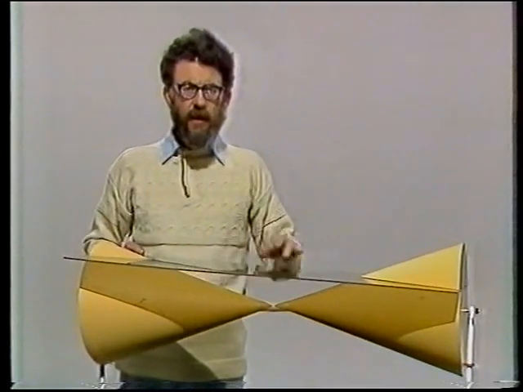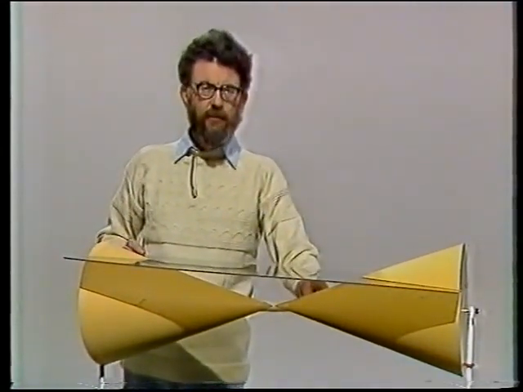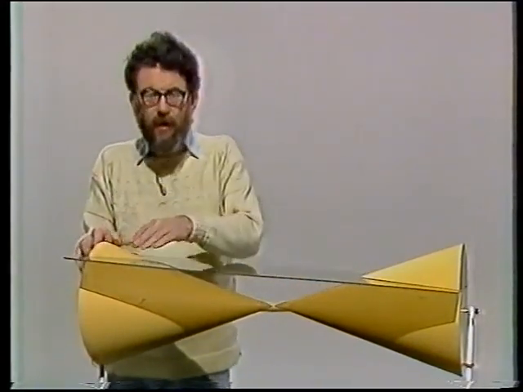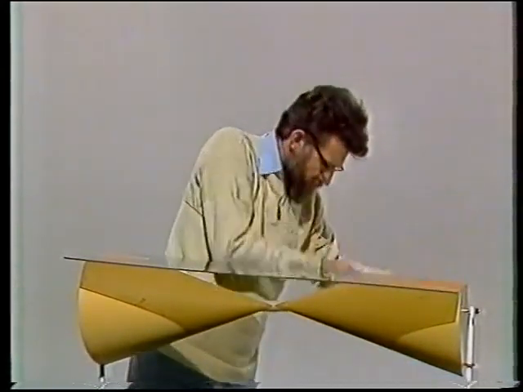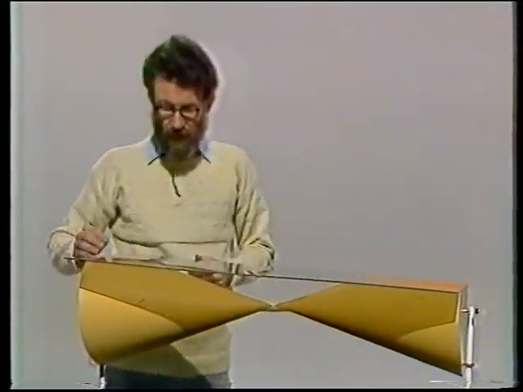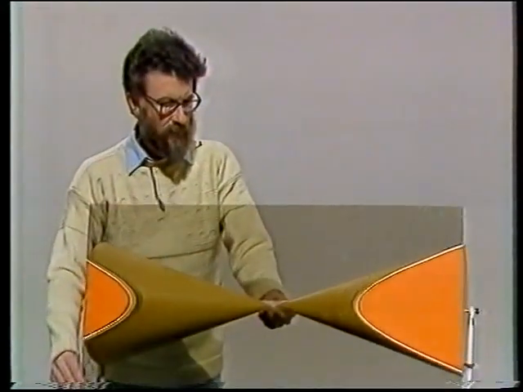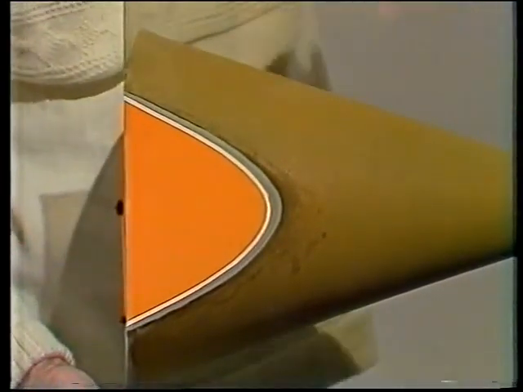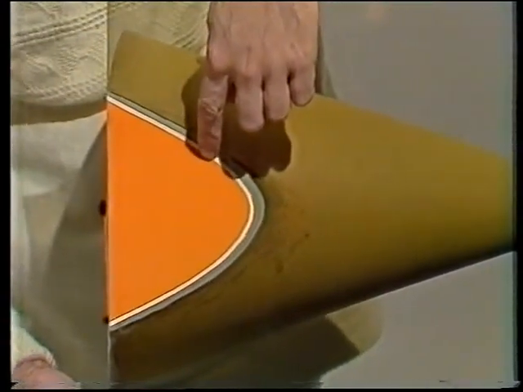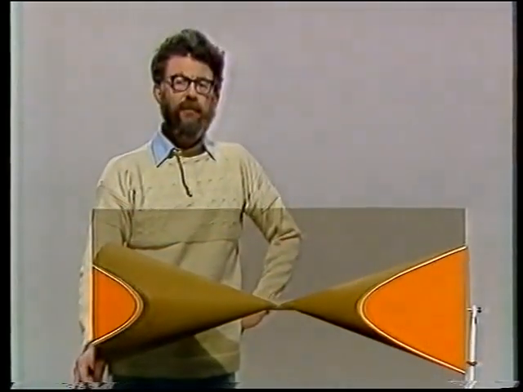Here's the intersecting plane through the cone. This time it intersects both halves of the cone. Now I'll remove these two sections, and then we can see the shape of the intersection. The separate intersections of the plane with the two parts of the cone give these two parts of the curve, extending indefinitely. That's just like a hyperbola.